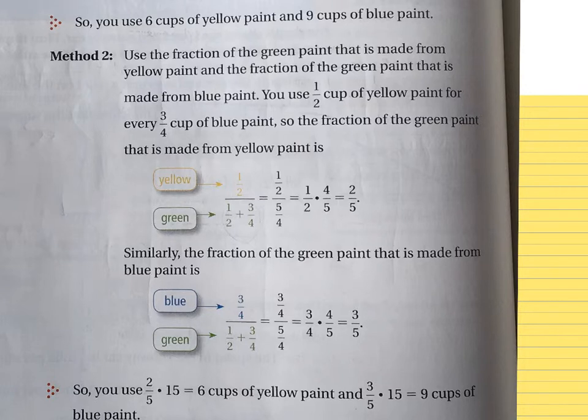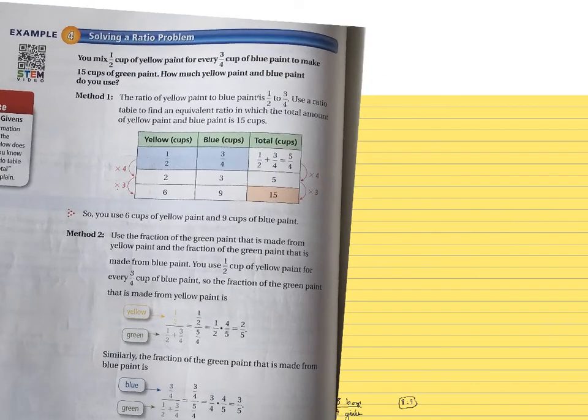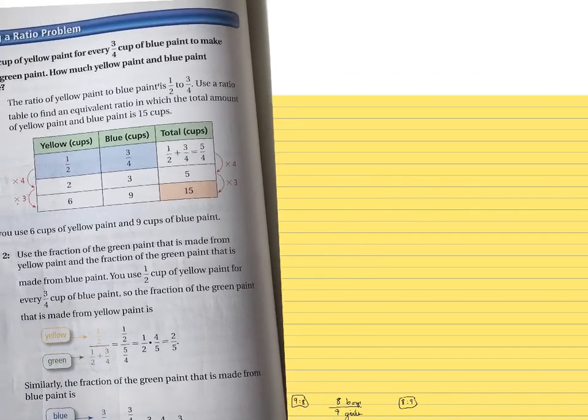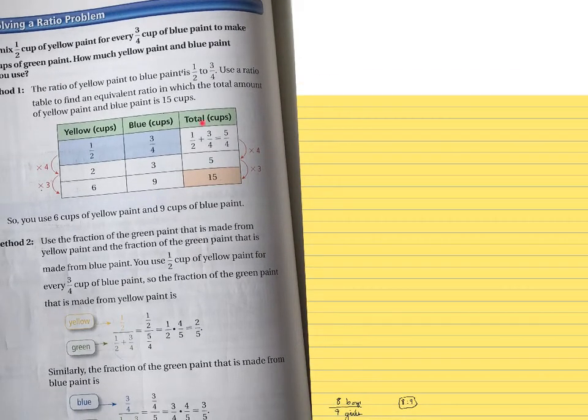Oh, I see what they did. This is cool. The yellow paint is 1/2, and then you get a total of both of them together. And then the total of the blue, or the fraction for the blue, is this over the total amount of paint. So when they added this together, they got that. If you notice up here, when they added the two together, you have 5/4.